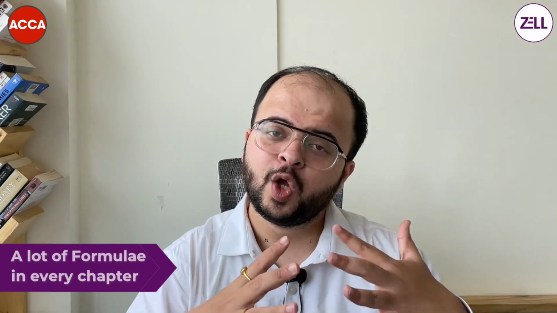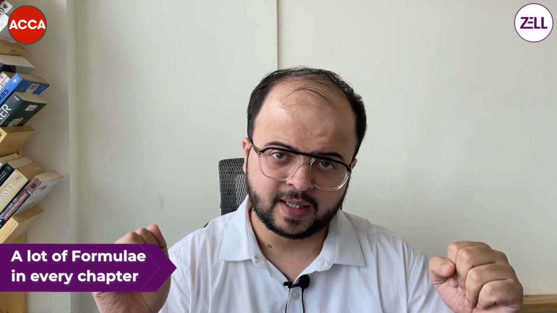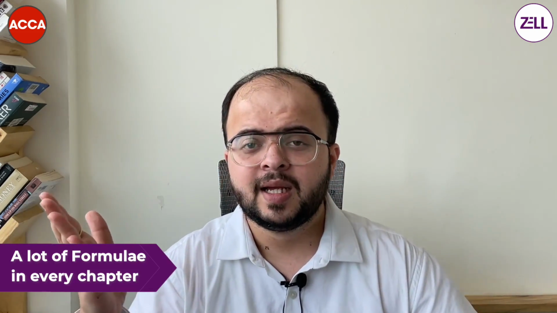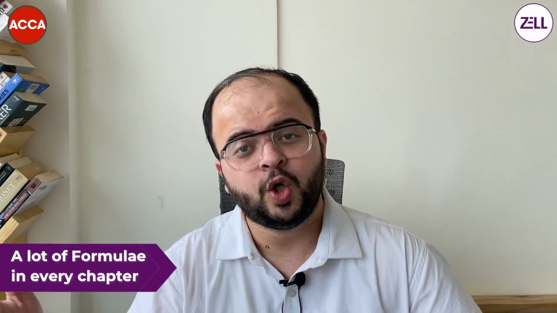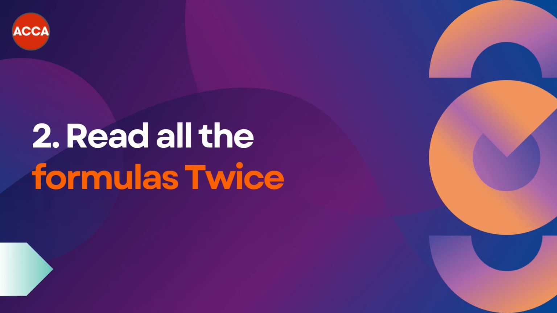Second tip, we have a lot of formulas across the chapters. In cost of capital, there is a list of formulas. In ratio analysis, there could be around 20 formulas. There are some in investment appraisal, in working capital. So basically every topic has formulas. The next step, you should read all the formulas twice so that in the exam you are not confused in terms of which formula to apply.